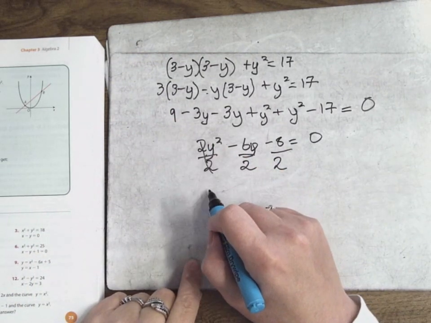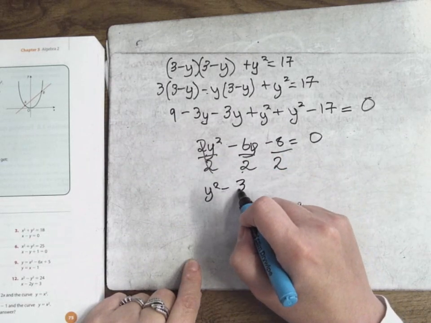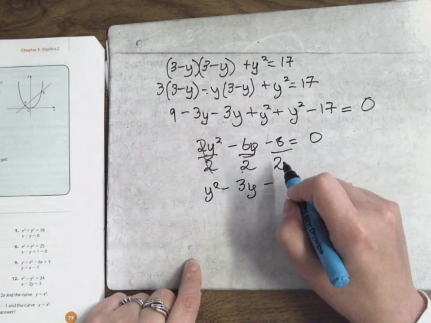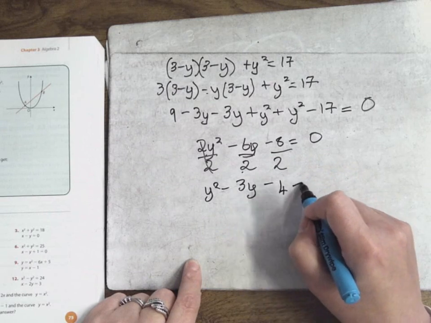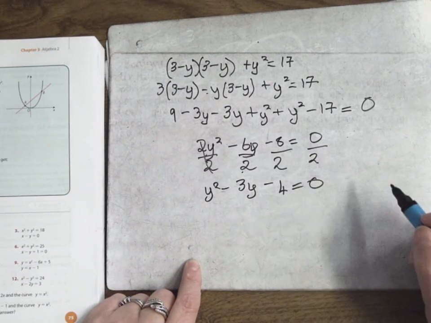So the 2's cancel, you get y squared. Here I have 6 divided by 2 is 3y. And here I have 8 divided by 2 is 4. I should have written that over the 2 just for completion, but it's 0.